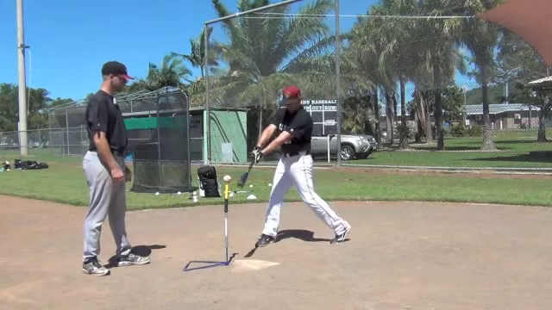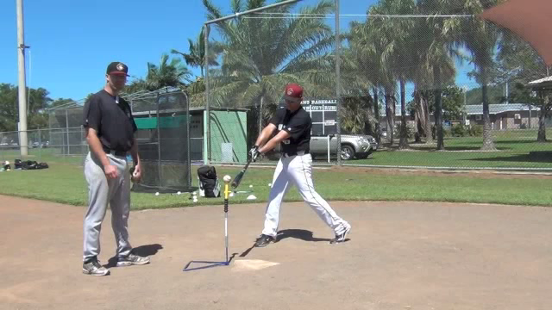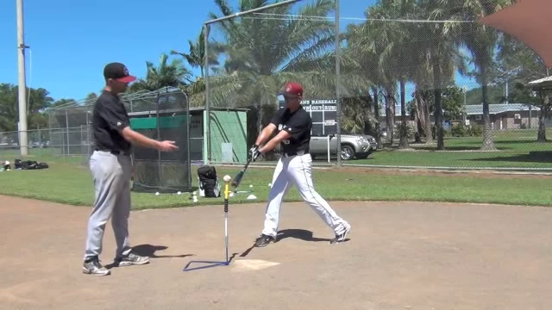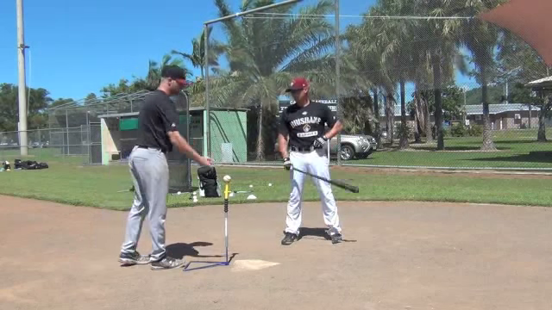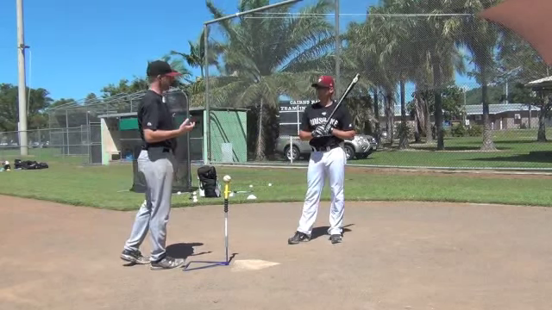So take a swing again and stop. Again, that's a much better contact point. Again, we're not necessarily just going to give a young athlete the answer to that. We want to try and help draw that information out of him.